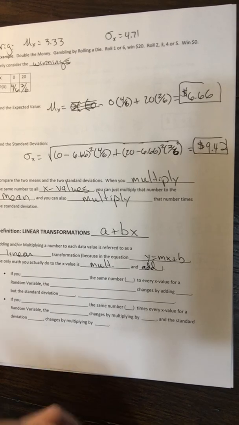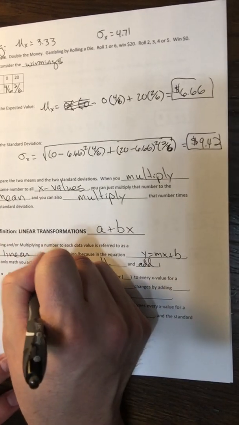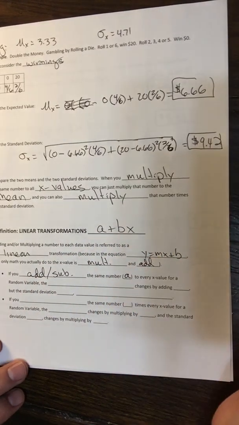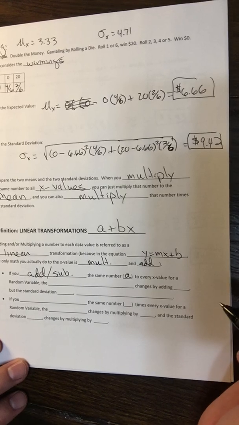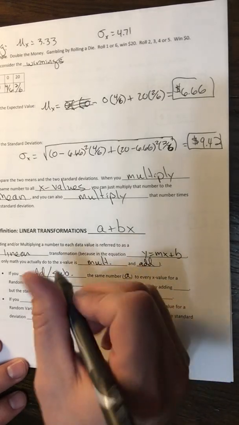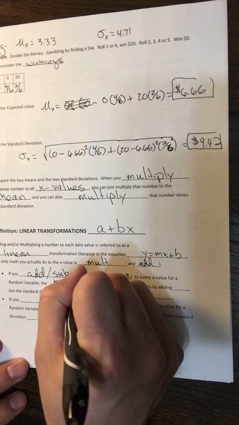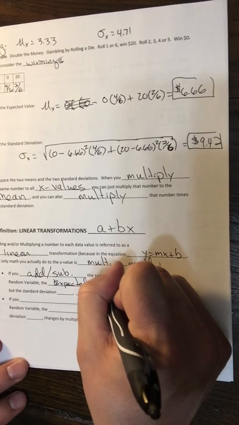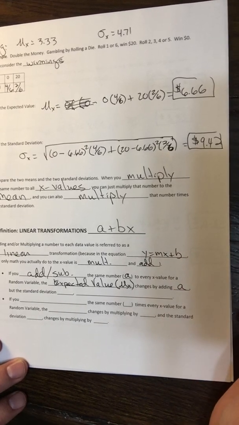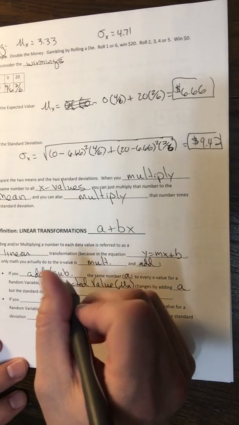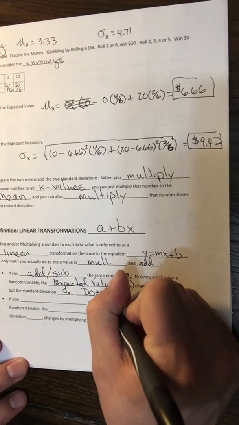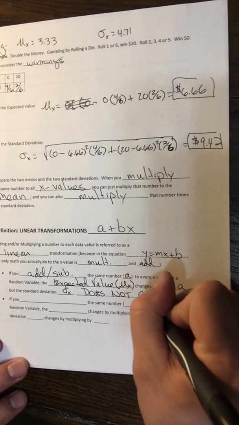Bullet point number 1, this is for pluses. If you add or subtract the same number a to every x value for a discrete random variable, this works for continuous random variables also, by the way, so I didn't put either one of those, the expected value, which we also know as the mean, mu of x, changes by adding a, or subtracting a if you subtract it. But the standard deviation, sigma of x, does not change.